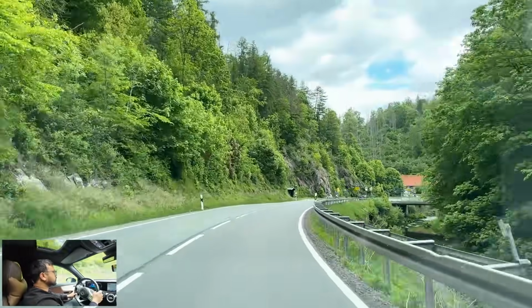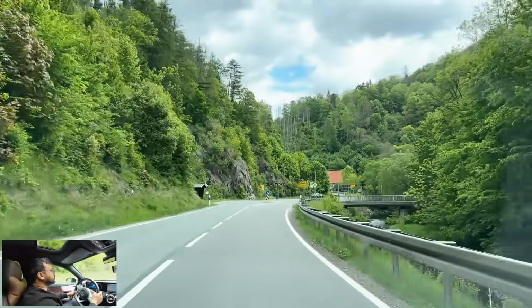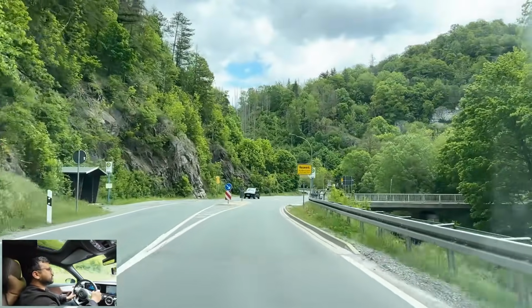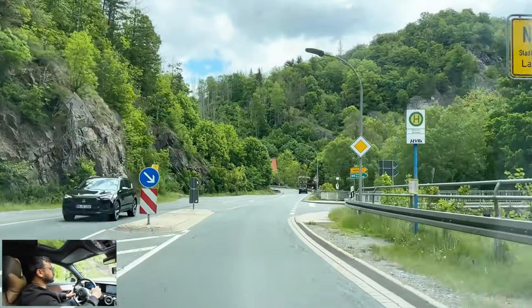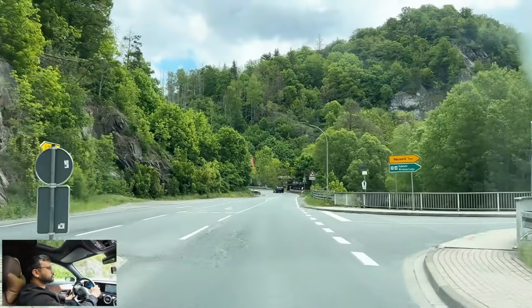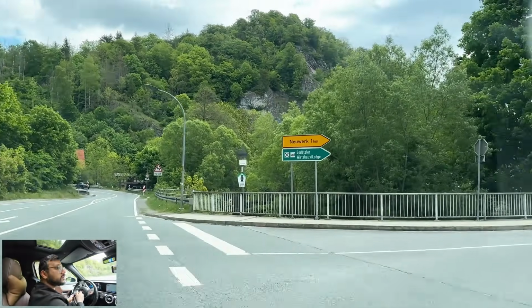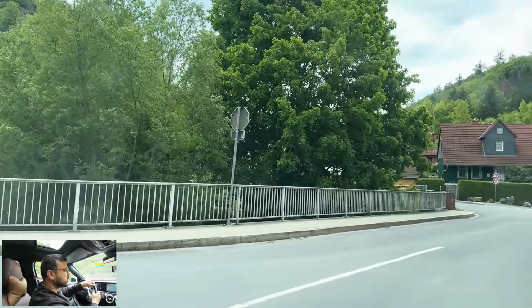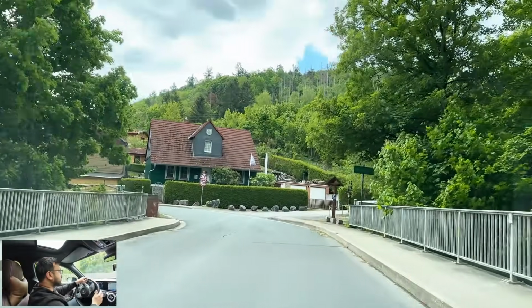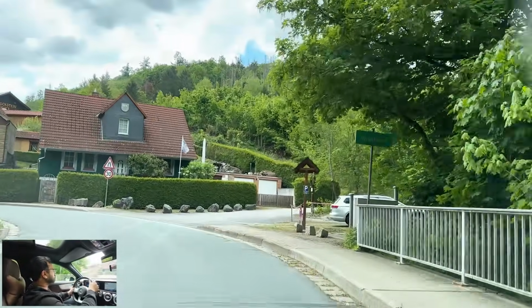Now from the next intersection, we want to turn right. So here it's really hard to identify where the intersection is, so always drive carefully. And as there was a signboard which confirms that we are about to enter into the city area, which means that we have to drive at a speed around 50 km per hour.